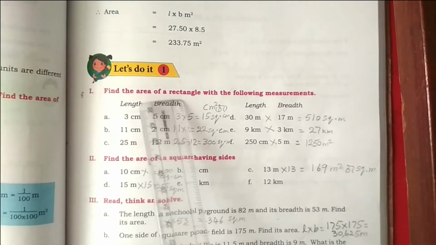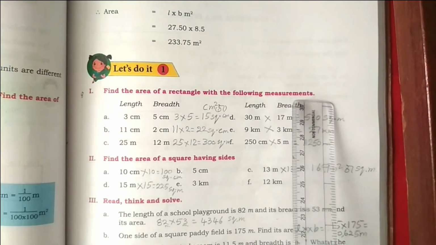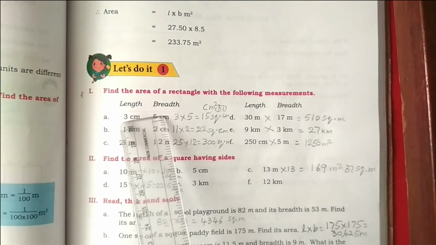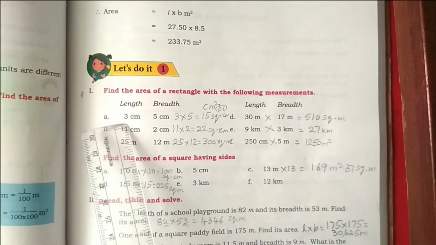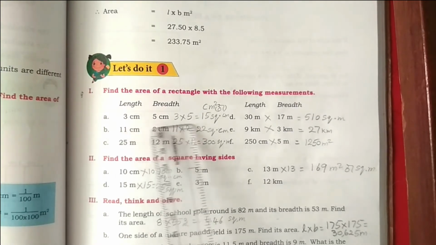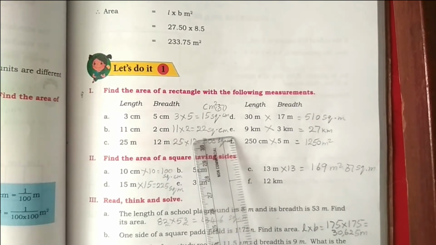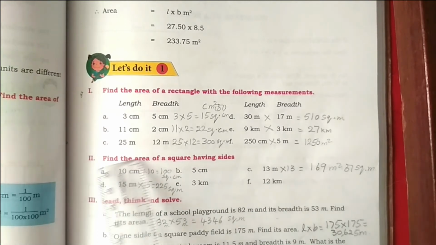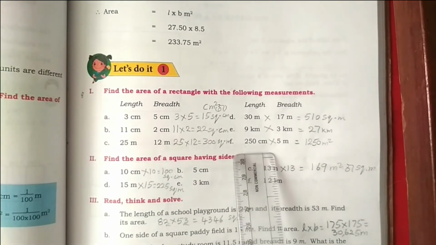Okay. Now let us do it. Find the area of a rectangle with the following measurements. Length and breadth they have given here. A bit. See here 3 centimeters and 5 centimeters. Then 3 into 5 is 15 square centimeters, right? So likewise you do the rest of the sums.